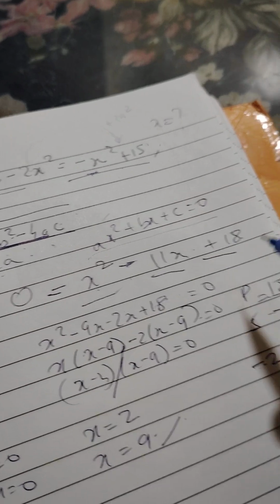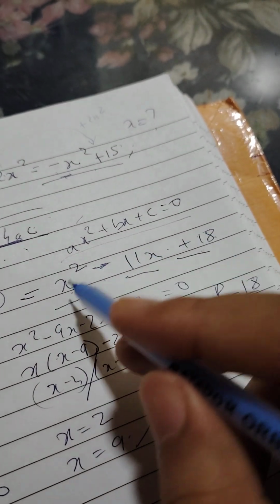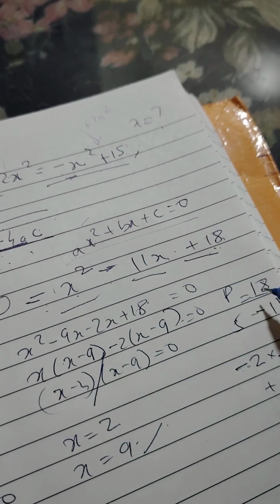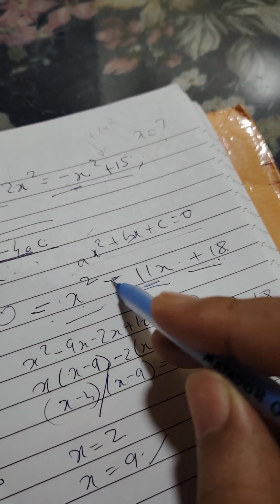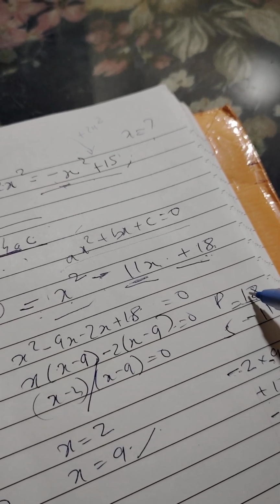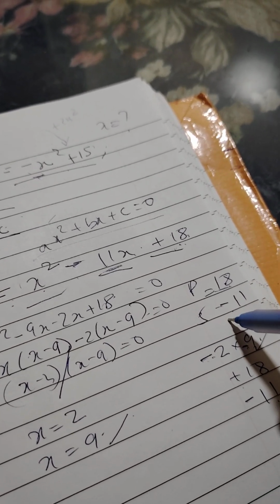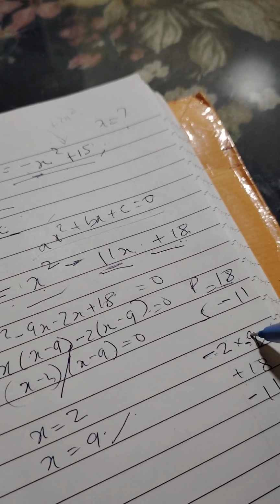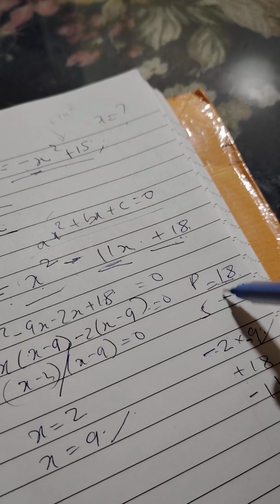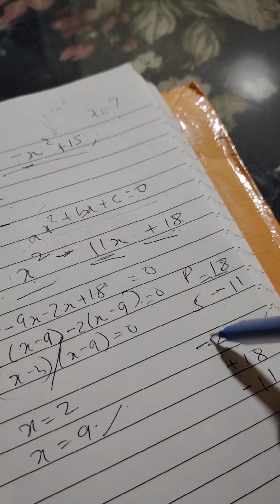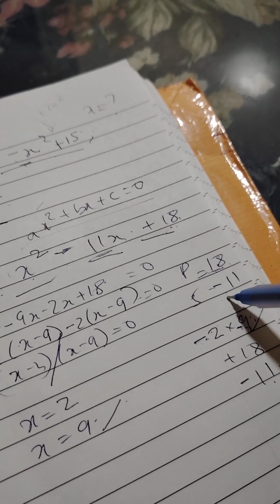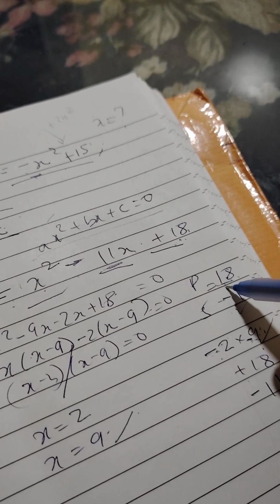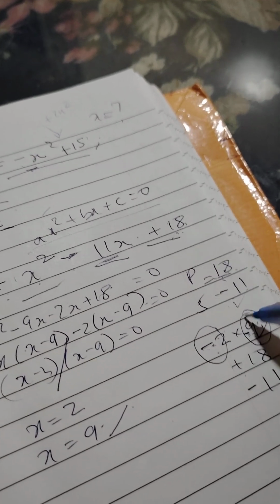Now we find two numbers. Their product is the first coefficient times the last number, 18 times 1, which gives us 18, and their sum is the middle coefficient, minus 11. Give me two numbers that multiply to 18 and add to minus 11. Two numbers are 2 and 9. 2 nines are 18, but 2 plus 9 gives us plus 11. So the numbers must be minus 2 and minus 9. Minus 2 minus 9 gives us minus 11, which is what we need, and minus 2 times minus 9 gives plus 18. So our numbers are minus 2 and minus 9.